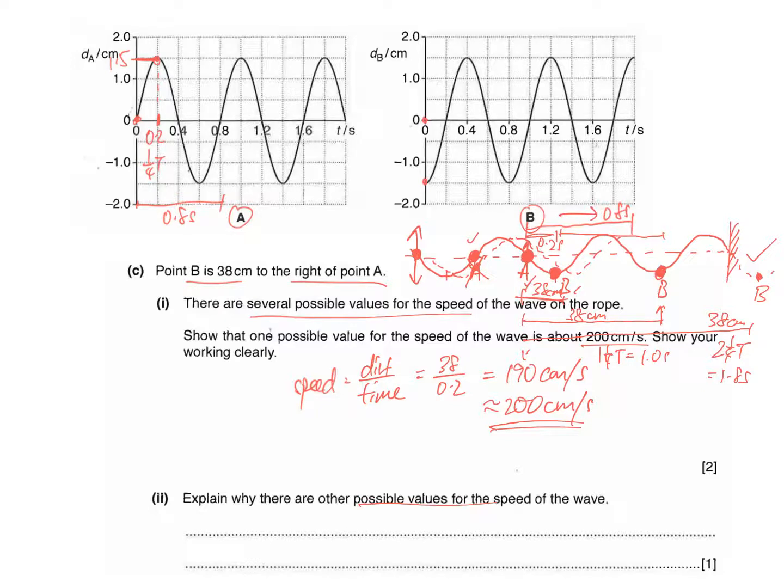So as you can see, the distance apart of A and B will always be 38 cm, but the time depends on the position of point B. It can be 1/4 of a period or 2.25 of a period, and so on and so forth. That's why you may have different values of the speed of the wave.